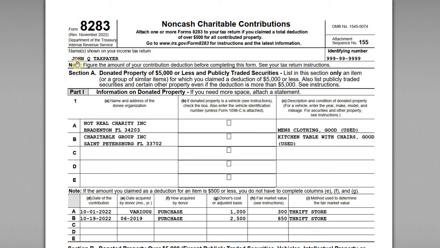Okay, for this video, I want to go over the IRS Form 8283 for non-cash charitable contributions. So this form is completed and filed with your 1040 if you donate something other than cash to an organization. So if it's a car, household items, clothing, publicly traded securities, real estate, other types of non-cash property, you might need to complete the 8283 and attach it to your return.